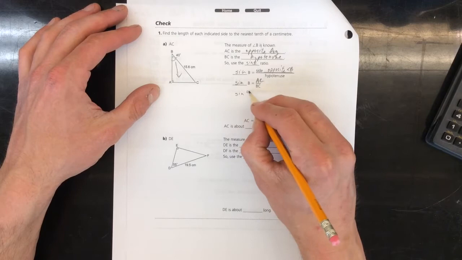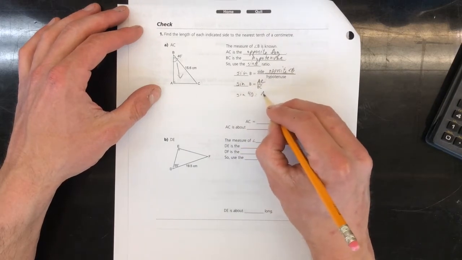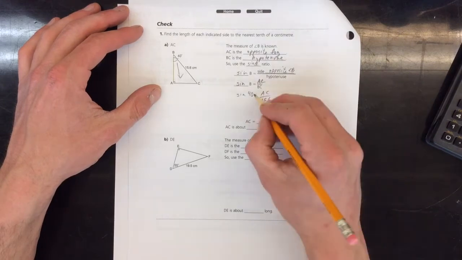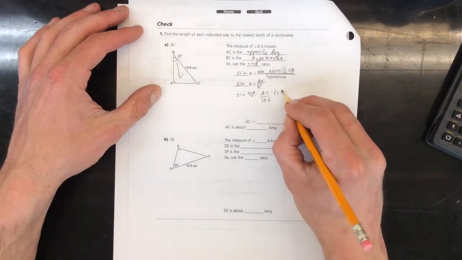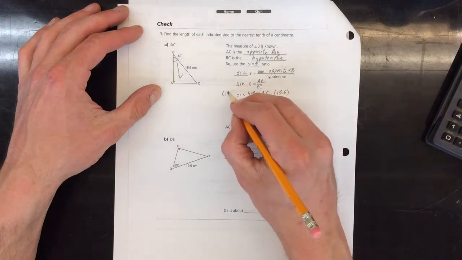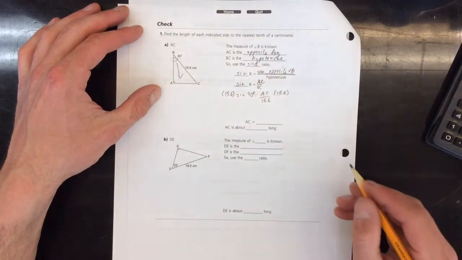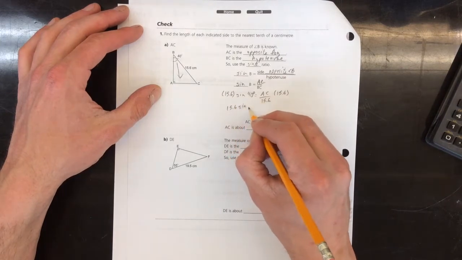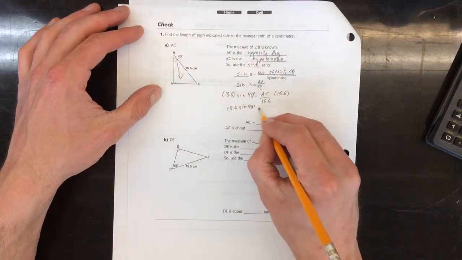So sine of 40 degrees equals AC over 15.6. Now I'm going to multiply both sides by 15.6 to get my unknown by itself. And I have 15.6 times sine of 40 degrees equals AC.